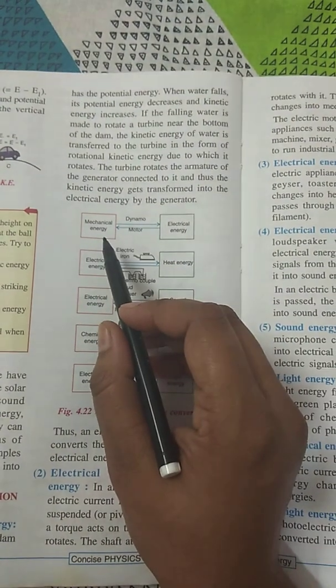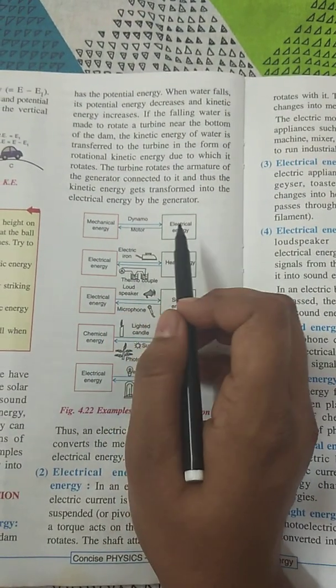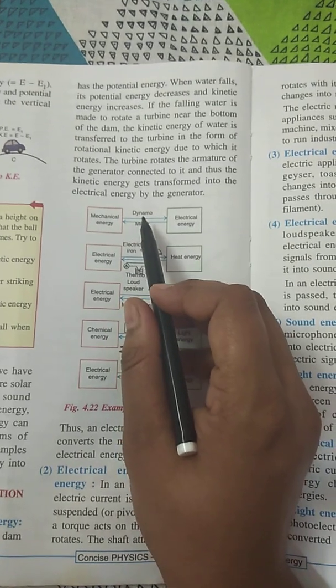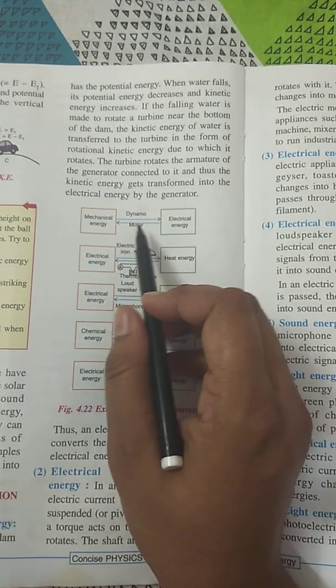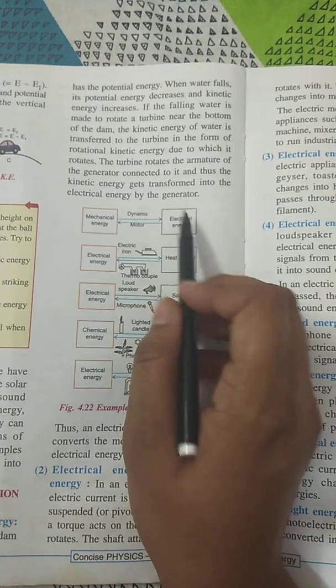Mechanical energy is changed to electric energy because of a dynamo, and when this dynamo starts working, it will give electricity.